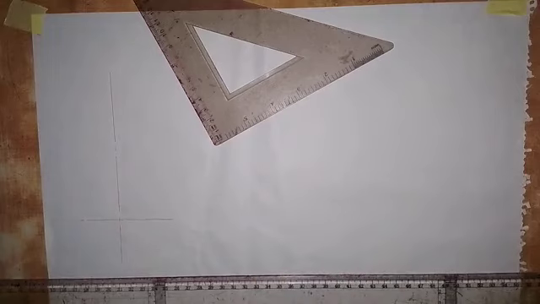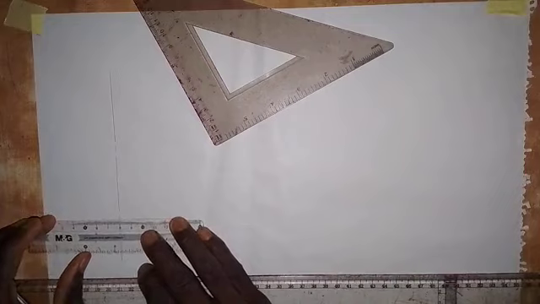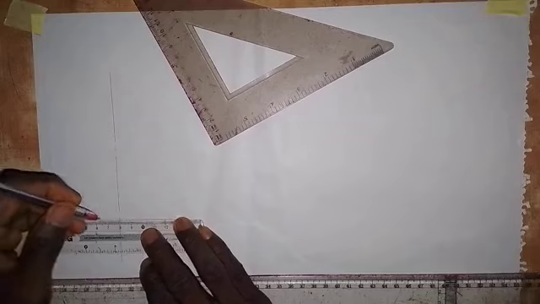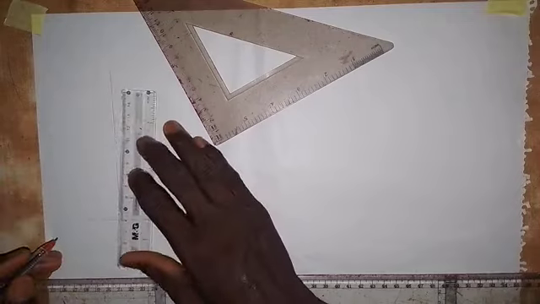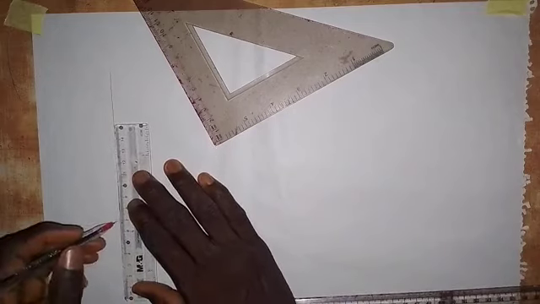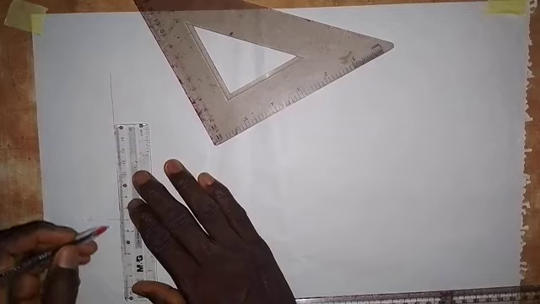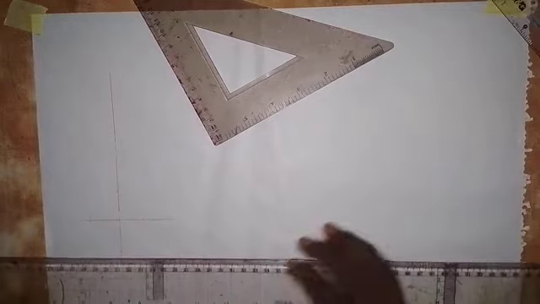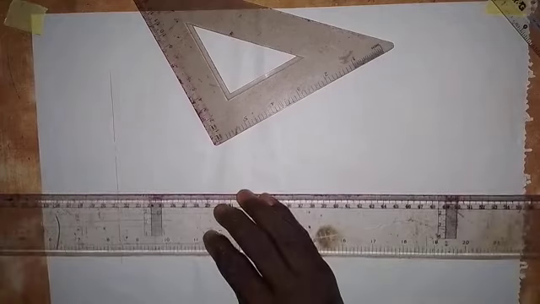The next thing we are going to do is take a measurement of 25 millimeters from this center to this side, and from here we also take 25 to this side. Also we take 25 millimeters down and 25 millimeters up, making 50. We draw a horizontal line at this point and another one up here.